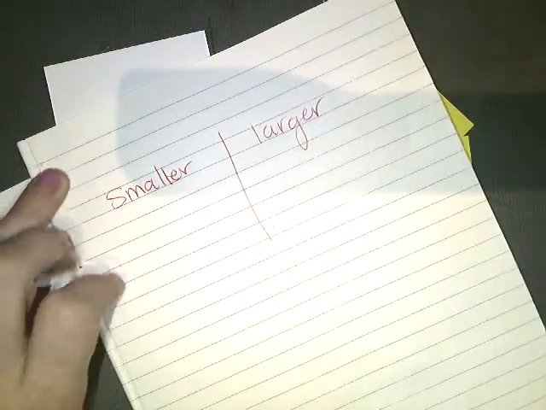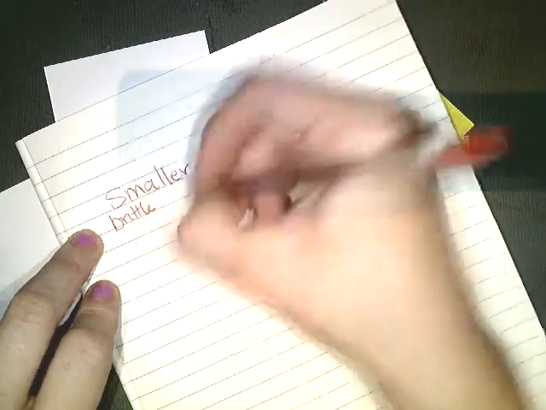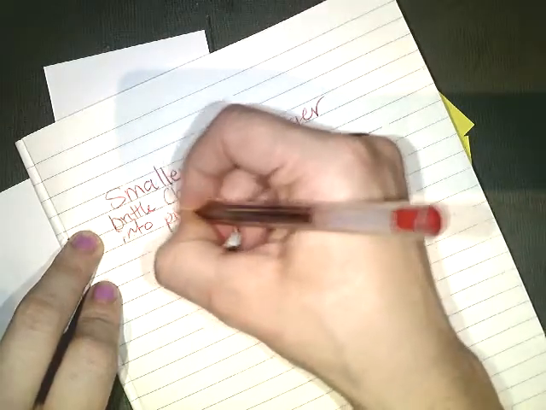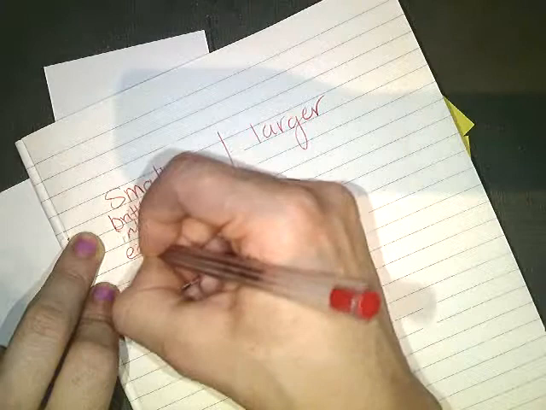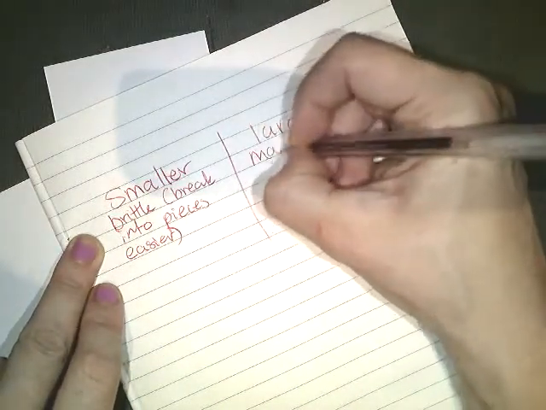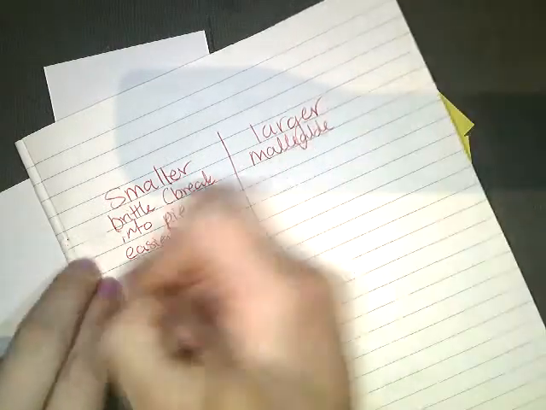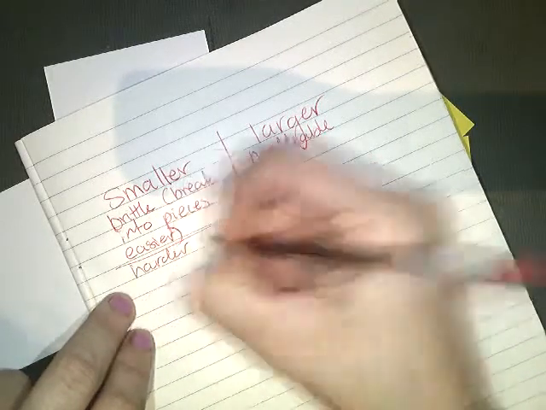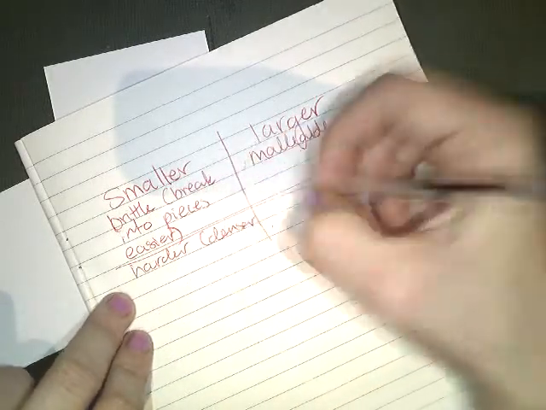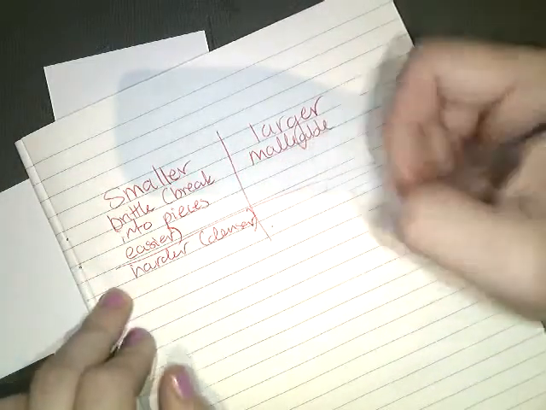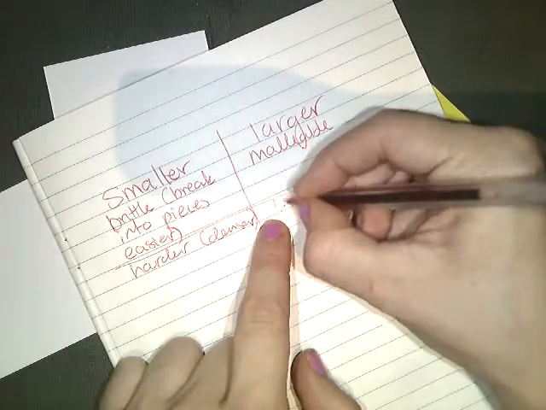Smaller crystals should be more brittle, that means they break into pieces easier, and larger crystals should be more malleable. Now we compare their hardness. Small crystals should be harder or denser, and larger crystals should be less hard, less dense.